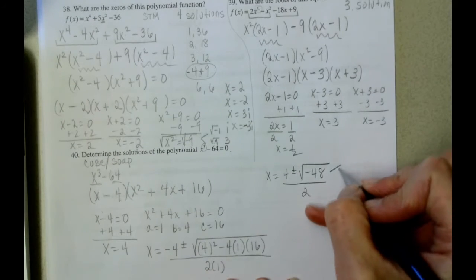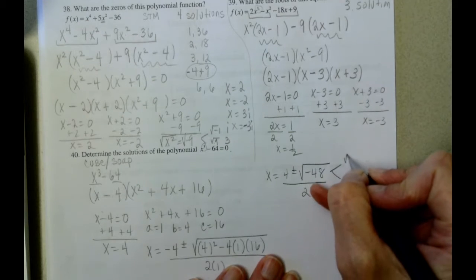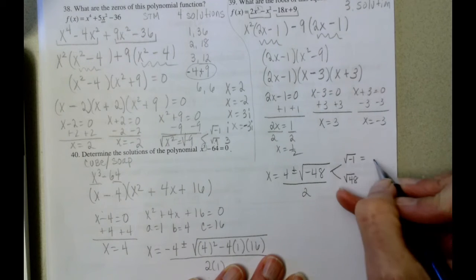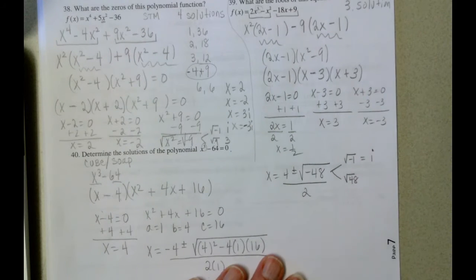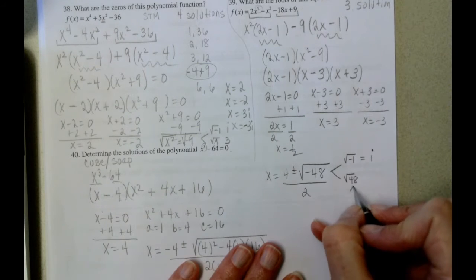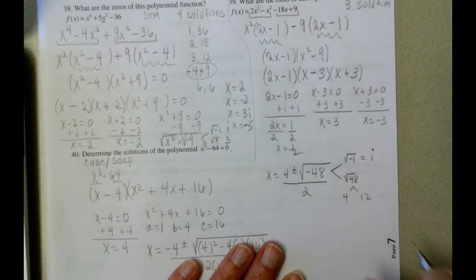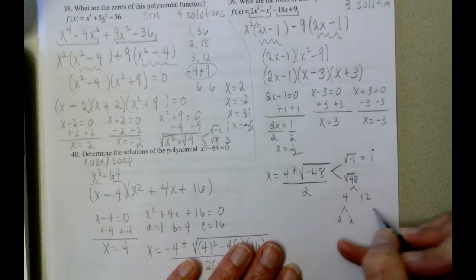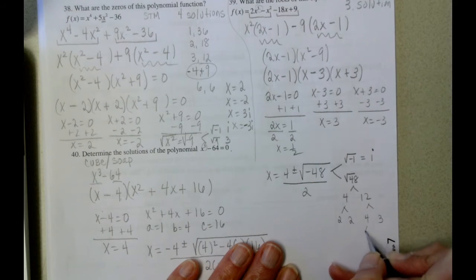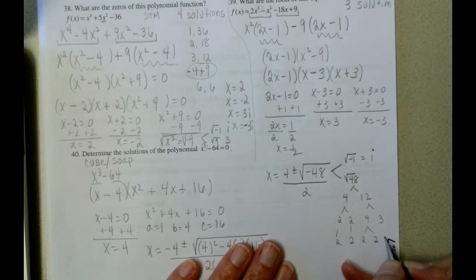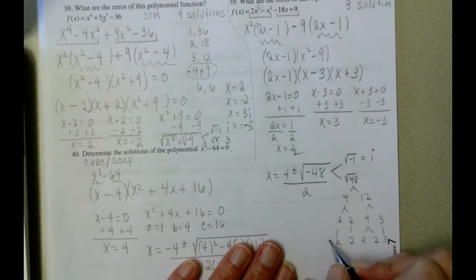Now we have to simplify this square root. Square root of negative 1, square root of 48. Square root of negative 1, we've seen it a couple times on this packet, is i. 48, break it apart. You can use 6 times 8, you can use 4 times 12, you can use 16 times 3. Two values that multiply to get 48. So 4 is 2 times 2, 12 is 4 times 3, 4 is 2 times 2. So it's 2 times 2 times 2 times 2 times 3.